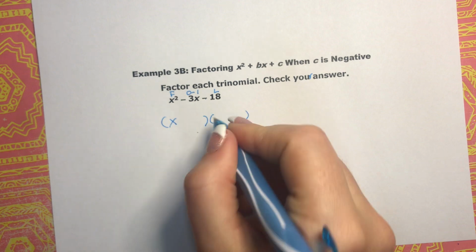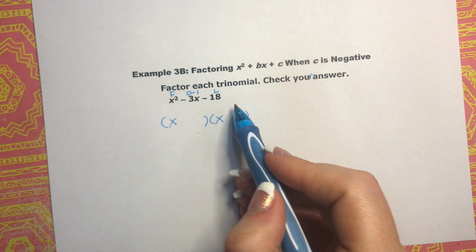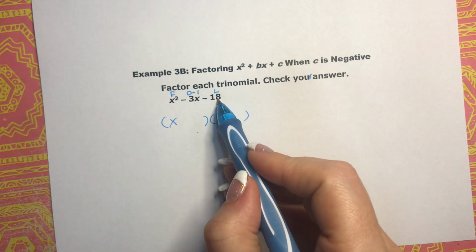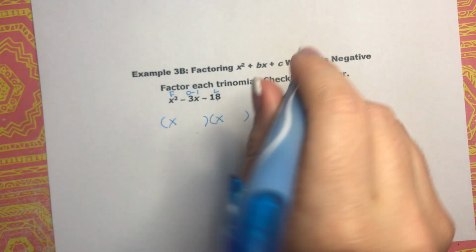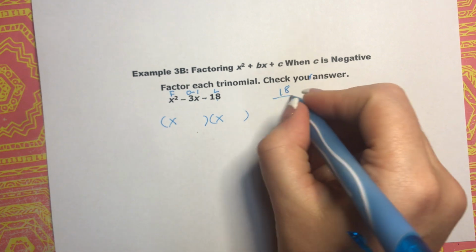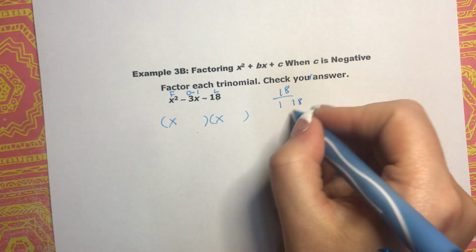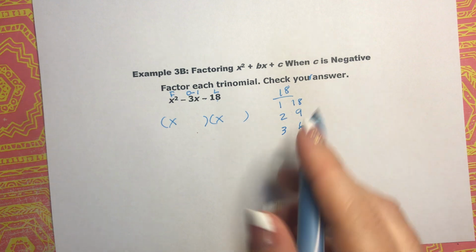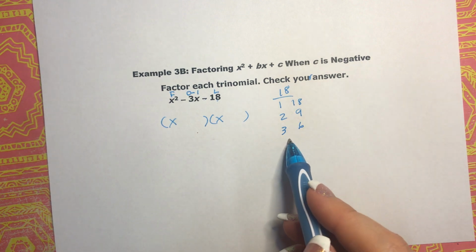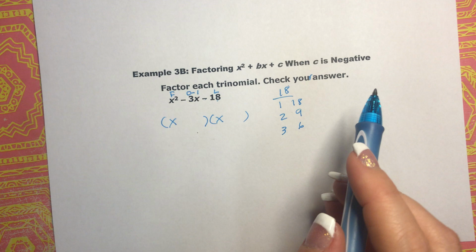Okay, x and x, that's my favorite one, super easy. So we're going to be looking at the factors of 18, the difference of the factors of 18, and we need it to be 3. So let's look at 18. What are the factors of 18? So 1 and 18, 2 and 9, 3 and 6. Anything else? 4, no. 5, no, that's it.